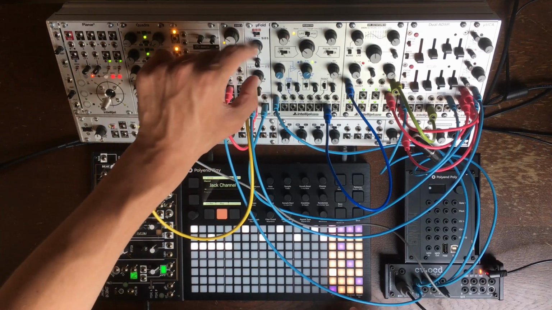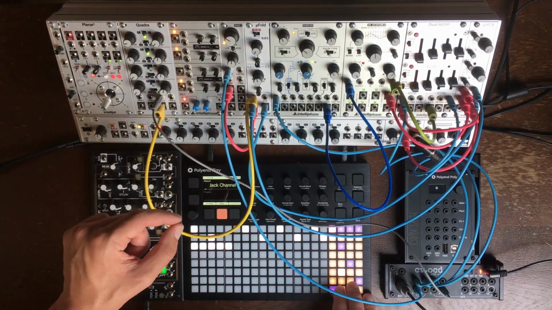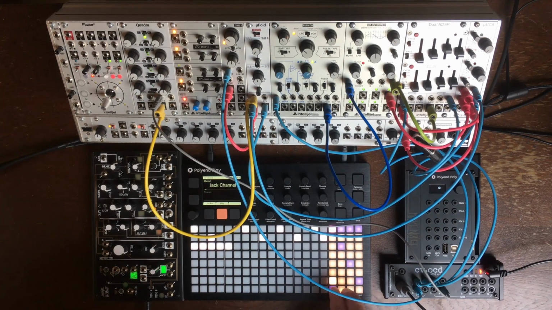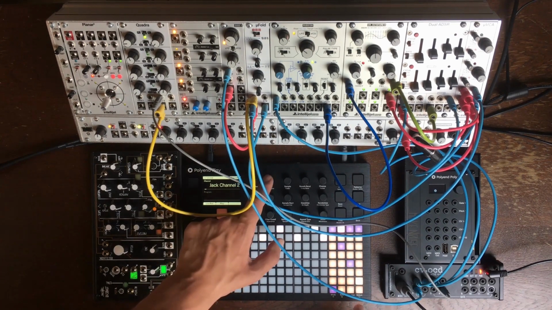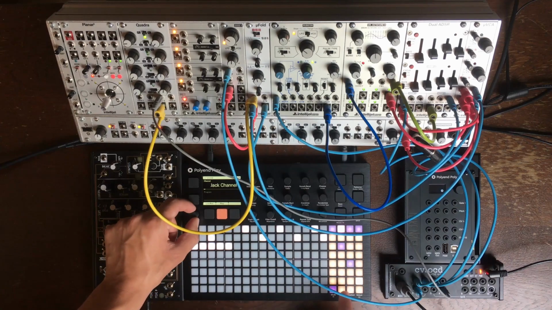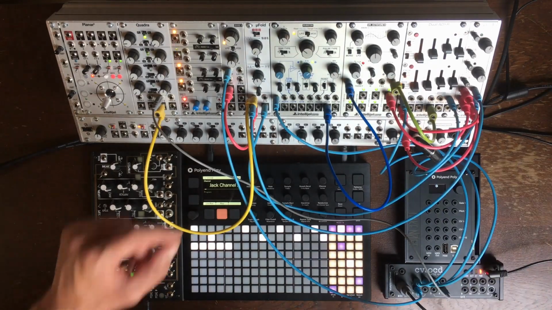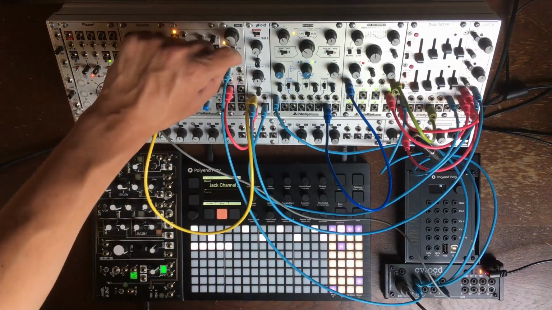Any weird noise you hear comes from the µFold. I think it's starting to die, poor thing. So let's play the same note on each channel. And tune those two oscillators.